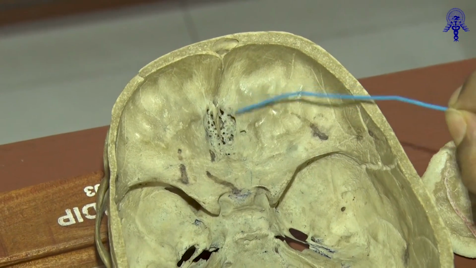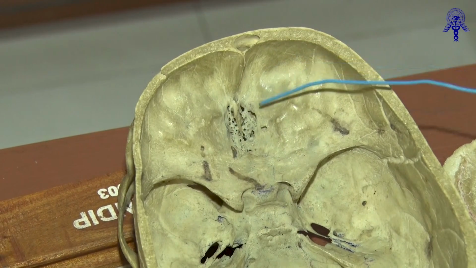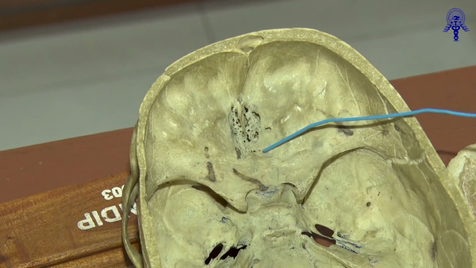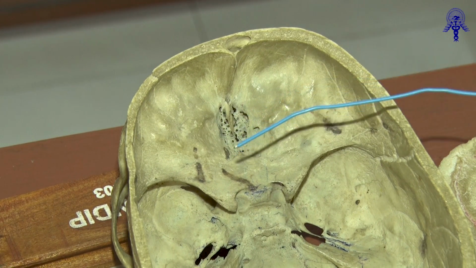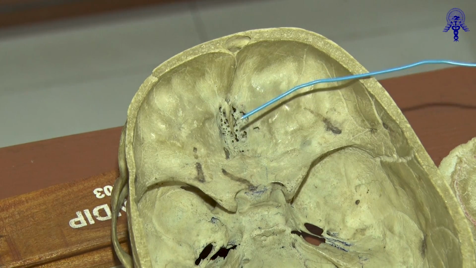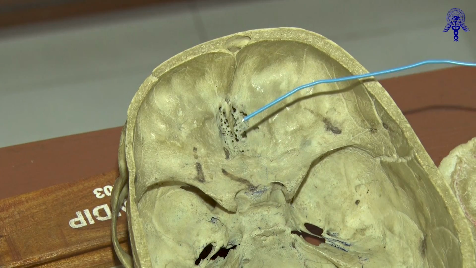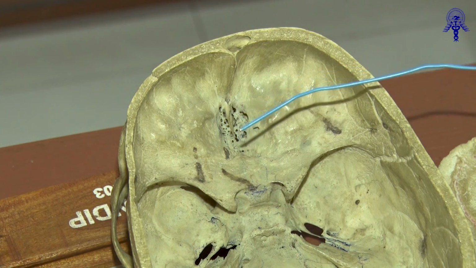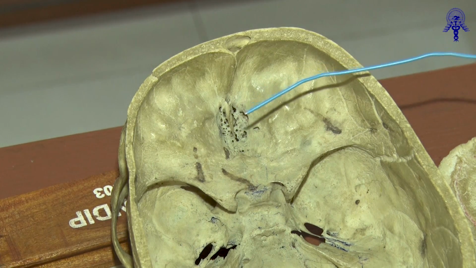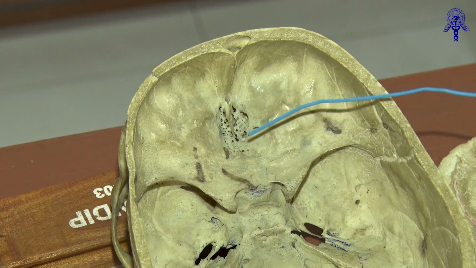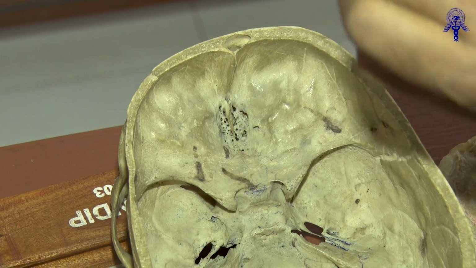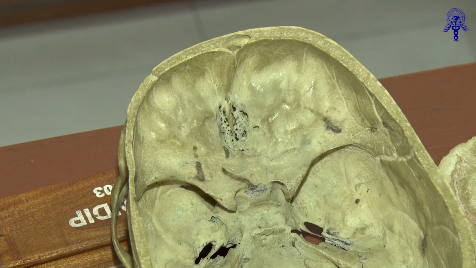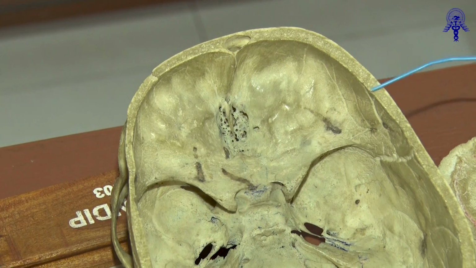The roof of the ethmoid comprises two parts. One part is known as the fovea ethmoidalis, and medial to the fovea ethmoidalis is the cribriform plate of the ethmoid, which is perforated. Around 15 to 20 openings are there. Olfactory nerves pierce through these openings and project into the olfactory bulb. The fovea ethmoidalis is the roof of the ethmoid on the lateral portion, and the medial portion of the roof is the cribriform plate of the ethmoid.